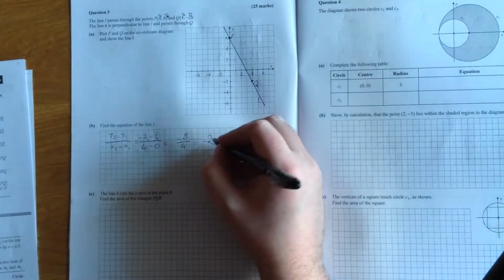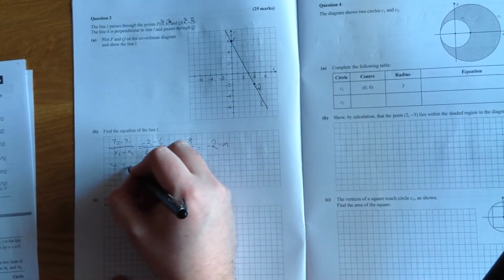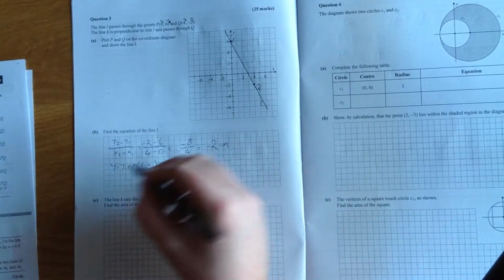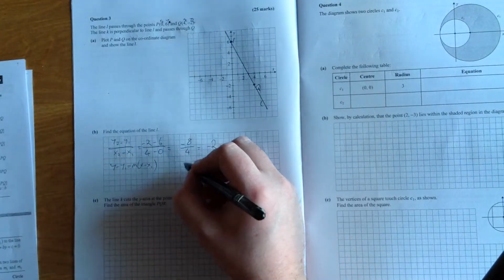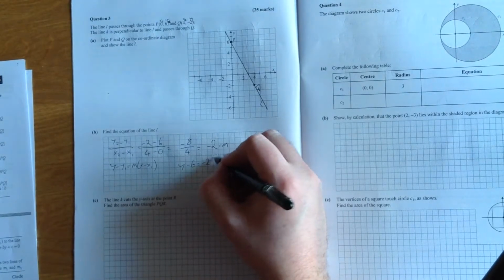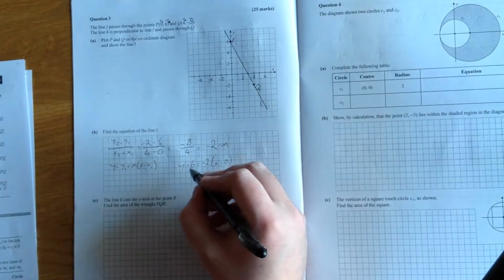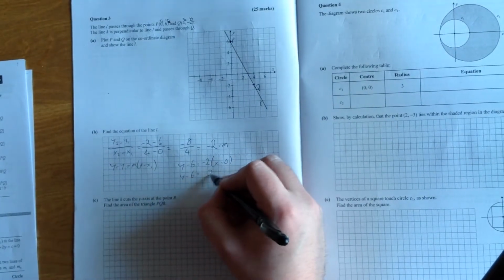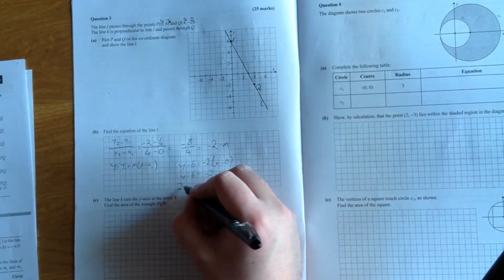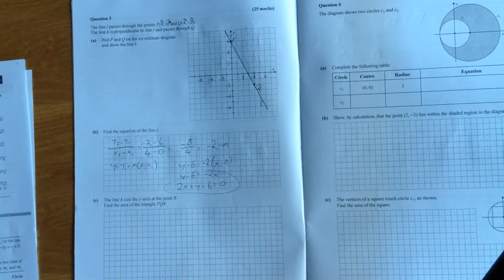Now that I have my slope, which is equal to m, we can use the y minus y1 is equal to m bracket x minus x1 formula. So let's sub them in. y minus 6 is equal to minus 2 bracket x minus 0, which leaves me with y minus 6 is equal to minus 2x. So I'm going to bring the 2x across to get 2x plus y minus 6 is equal to 0. And that is the equation of the line there.